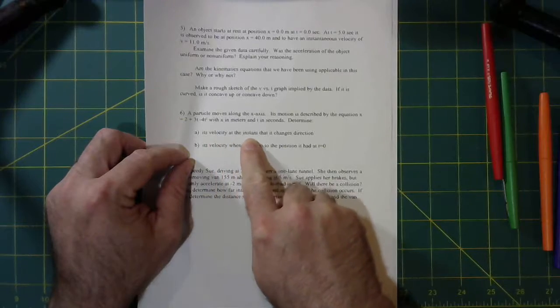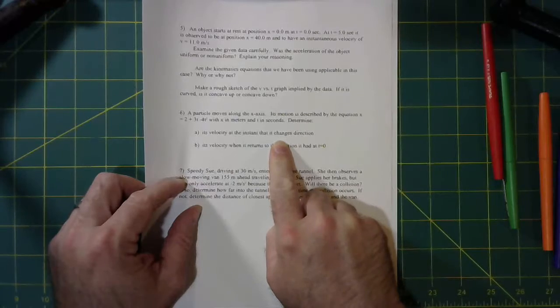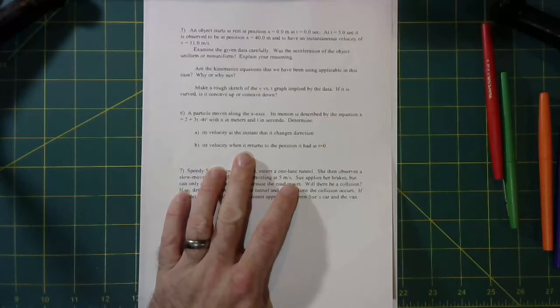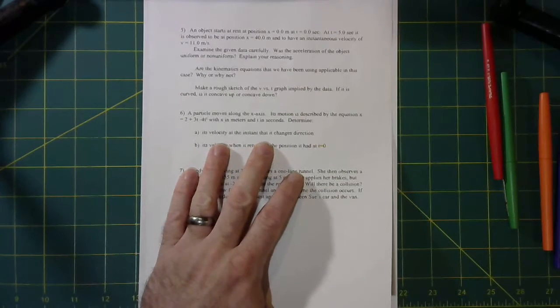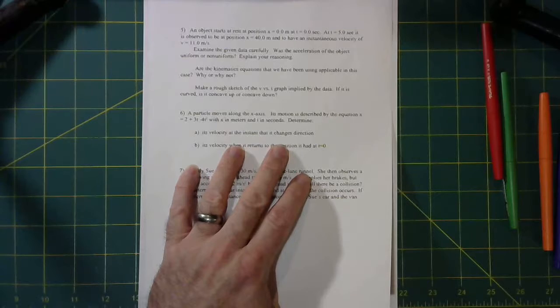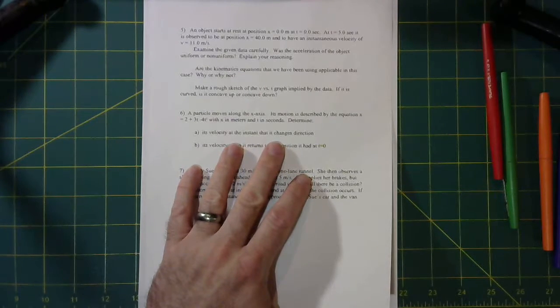But even before that, just this concept. All right, the velocity at the instant it changes direction. The way we describe directions with velocities is either positive direction or negative direction. Positive velocities mean I'm going the positive direction, and negative velocity means I'm going the negative direction. So when it changes direction, that's when I'm switching from positive to negative or negative to positive. And to do that, you have to pass through 0. When you change direction, your velocity is 0.